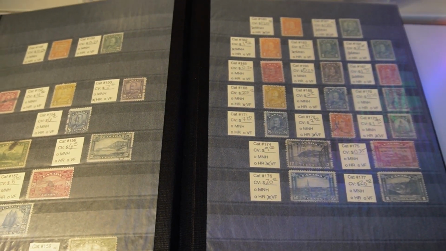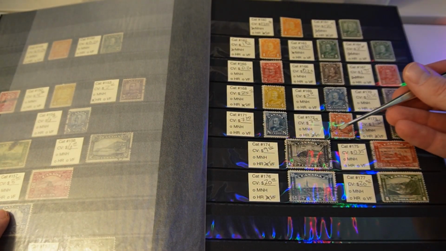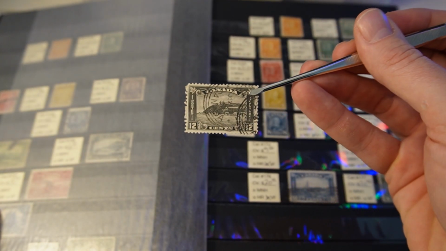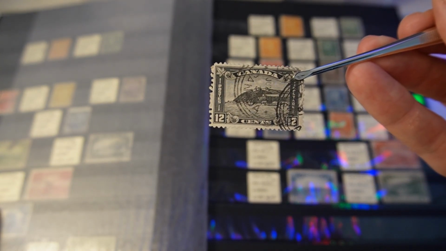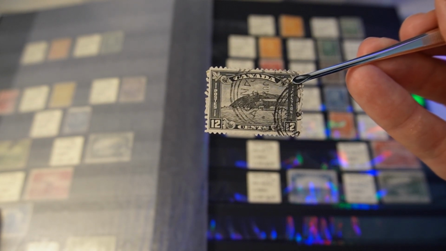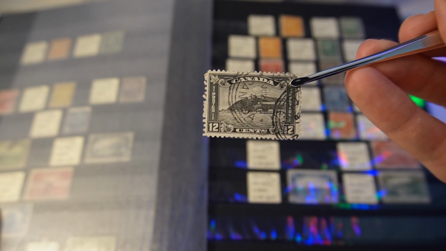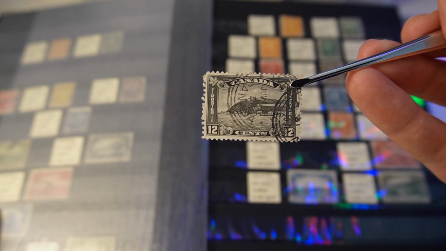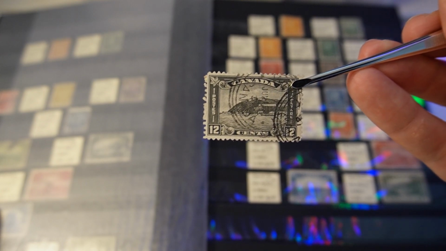Some more wonderful, wonderful scenes. Again, one of my favorite things about stamps is that these are just works of art. And look at them closely under a microscope. You can tell how much care and how much craftsmanship went into creating these works of art, these engraved pieces of paper. Absolutely beautiful.